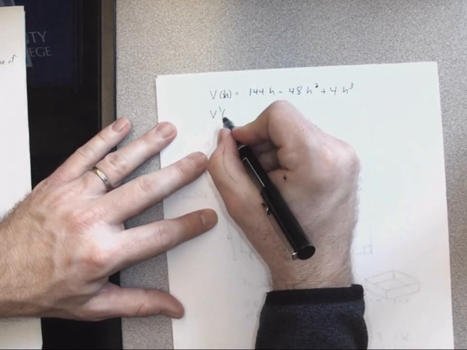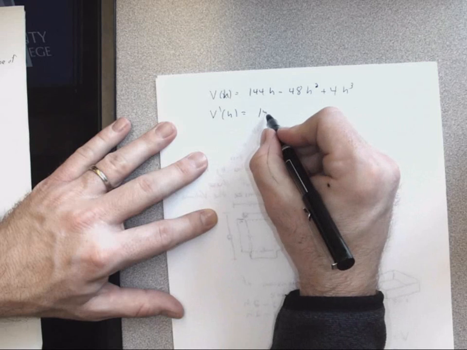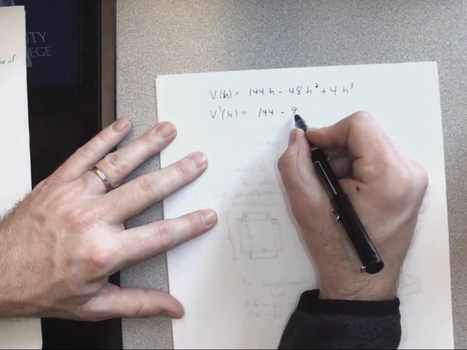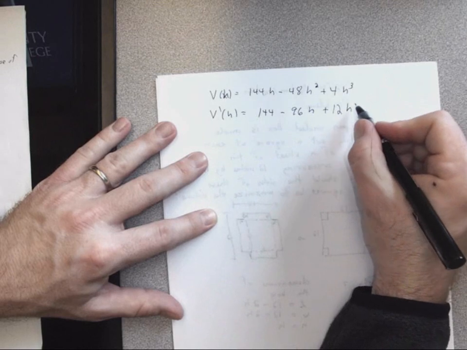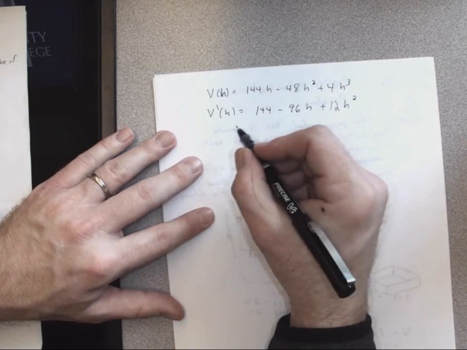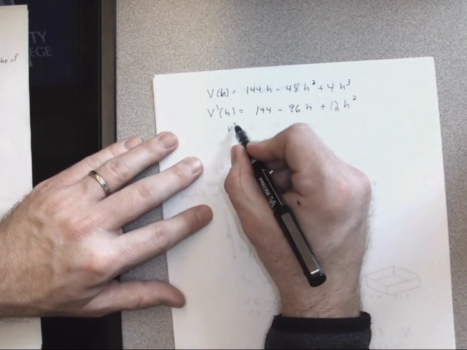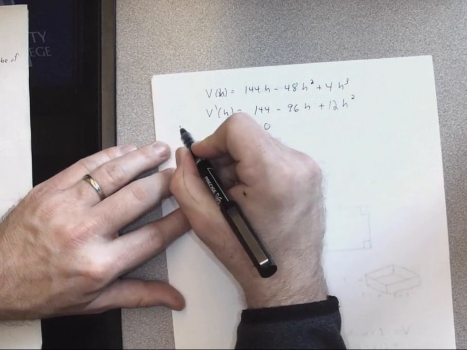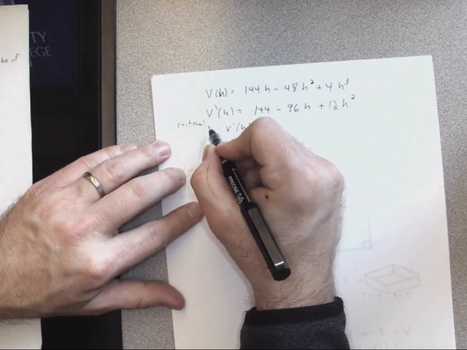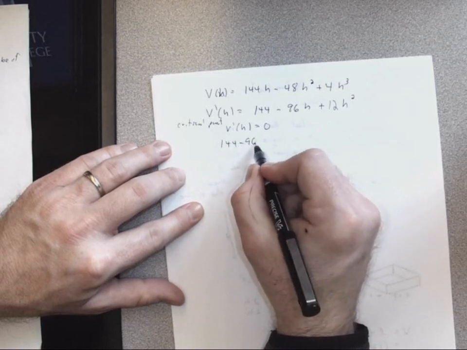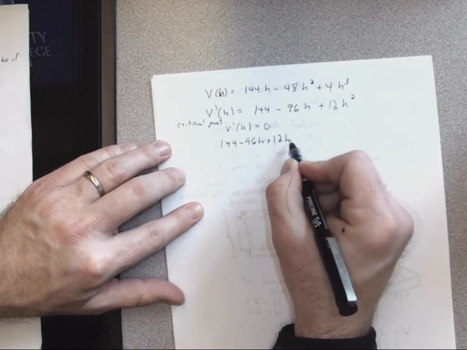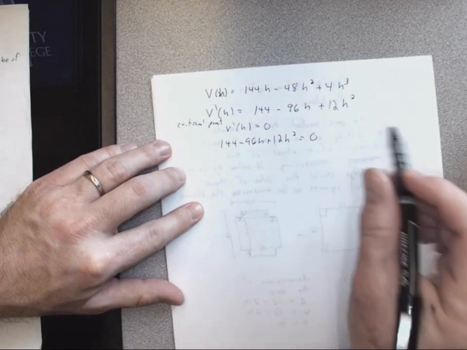That means v prime of h is going to be equal to 144 minus 96h plus 12h squared. And I'm going to set this equal to 0. So v prime of h is equal to 0 for a critical point.